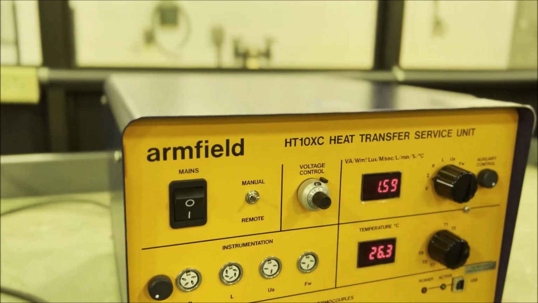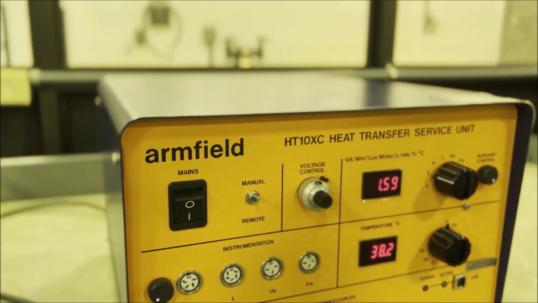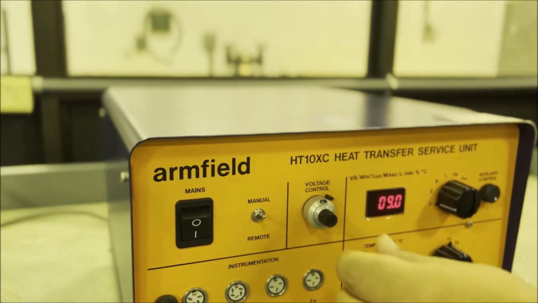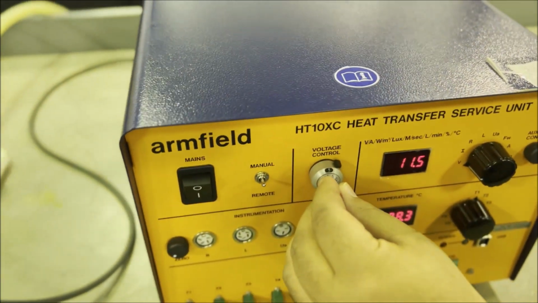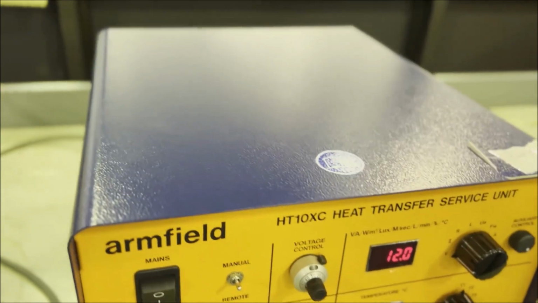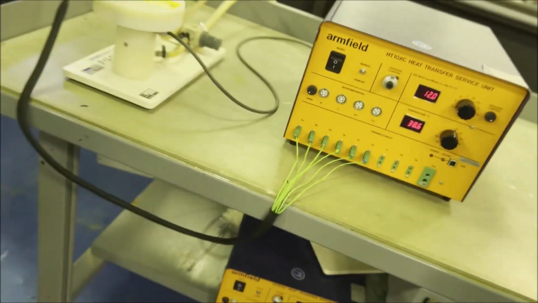Then keep it on T1 and voltage, and increase the voltage to 12 volt. So we'll wait for this 20 minutes.